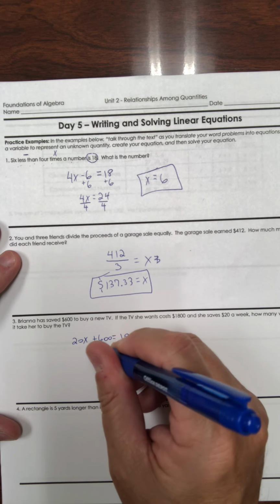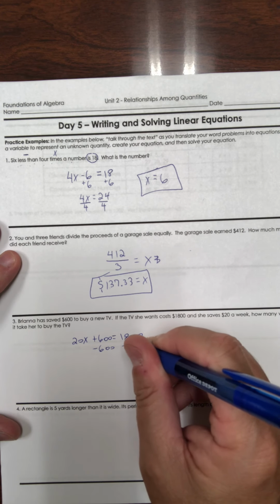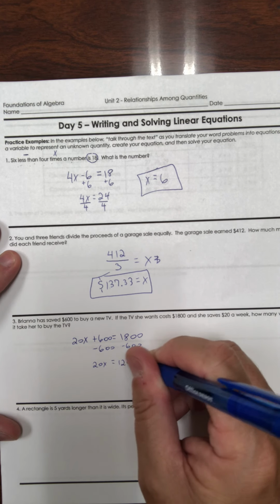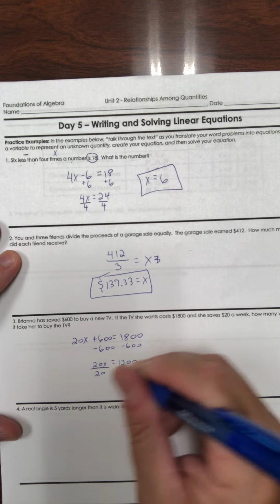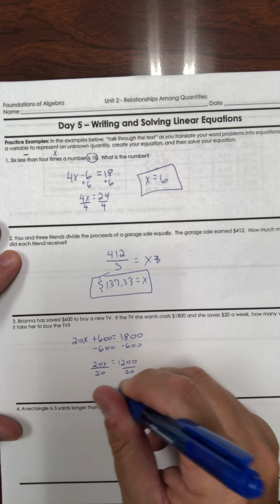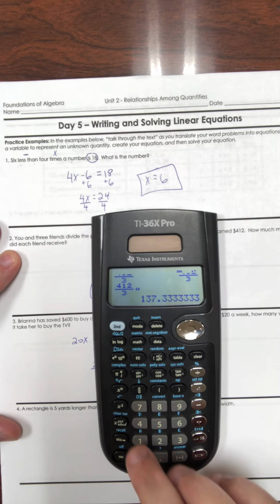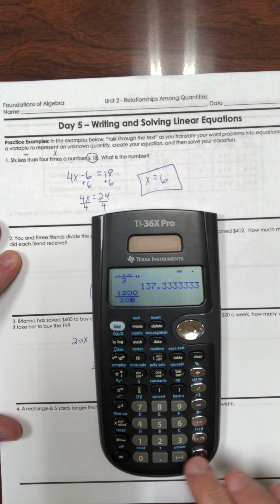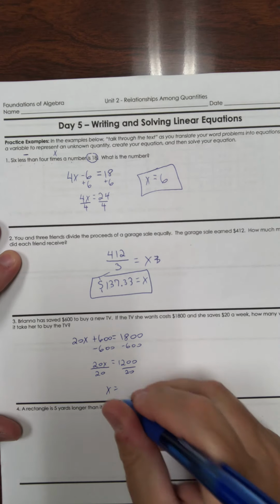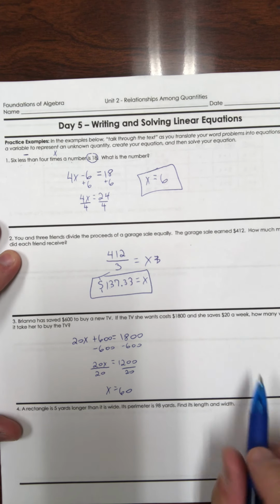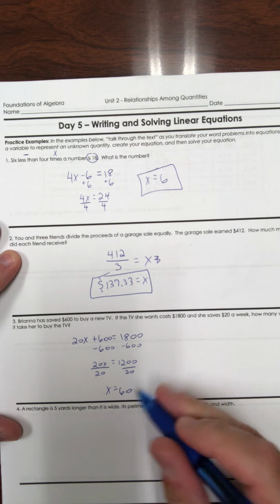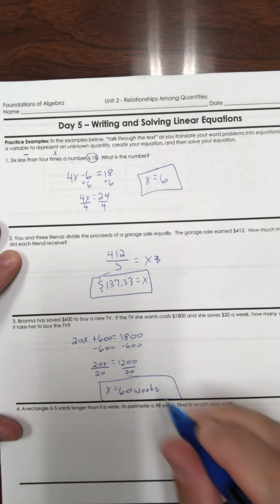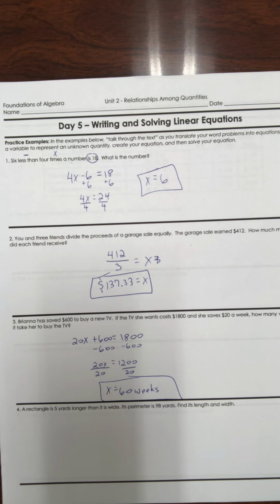Two-step equation now. Move the constant. Divide by the coefficient. Create a fraction, put 1,200 on the top, 20 on the bottom. It is 60. Again, now it's asking us a question, not just for a number. How many weeks will it take? Well, it's going to take 60 weeks. You don't have to write a complete sentence, but you have to give me units.